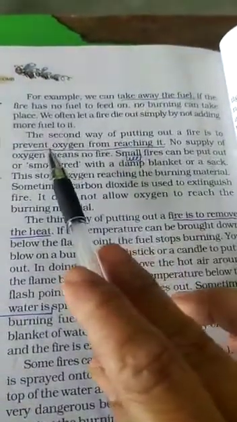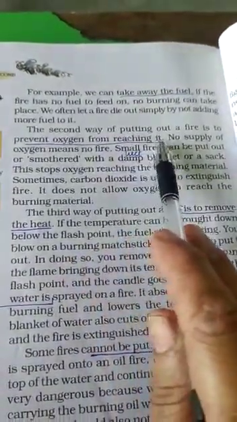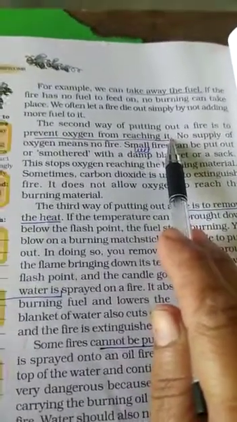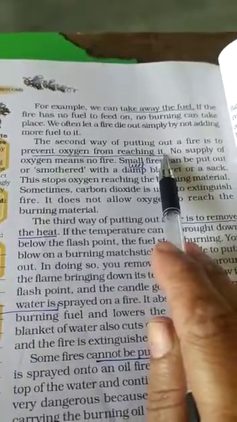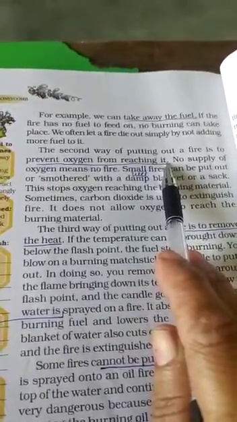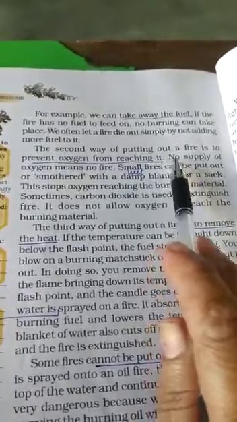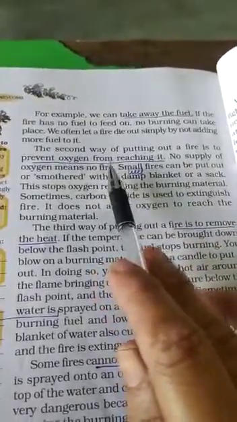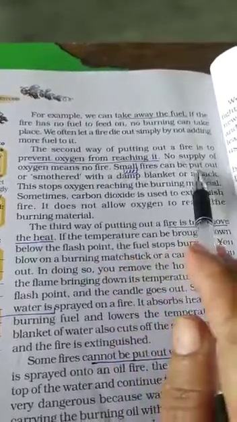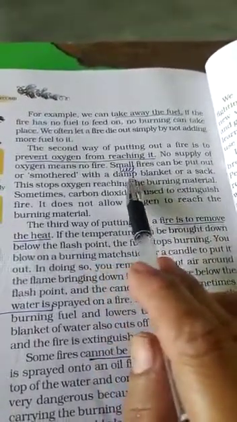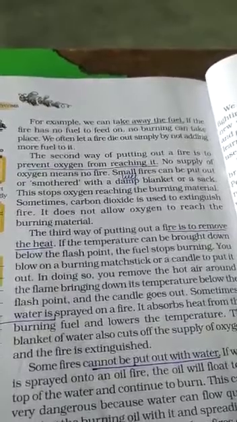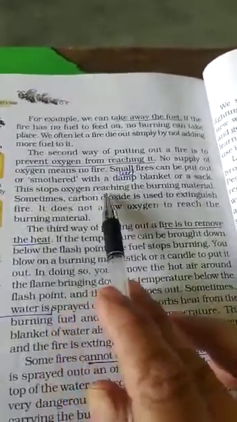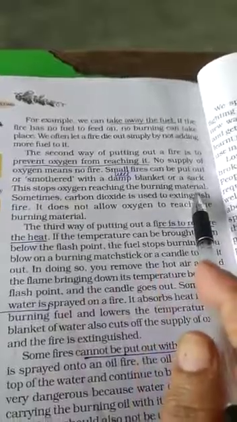Second way is by preventing oxygen from reaching it. We know very well that oxygen is a supporter of fire. If we cut the supply of oxygen, then fire cannot be generated. No supply of oxygen means no fire. Small fires can be put out or smothered with a damp blanket or a sack. Sack means here gunny bags, we can say that. This stops oxygen reaching the burning material.